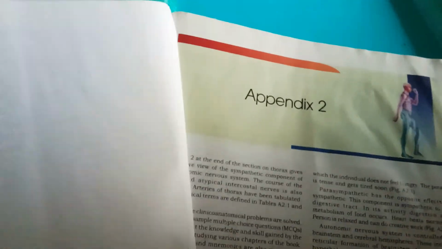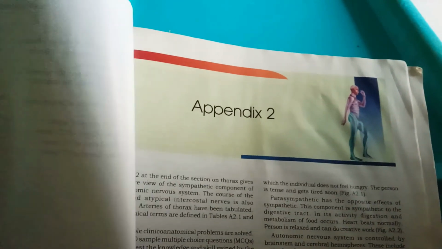So by this we have completed the thorax anatomy completely. If you want, you can also read the appendix further. It's for your self-study. So by this we completed the thorax anatomy completely. Next we'll start the upper limb anatomy, and that's it.